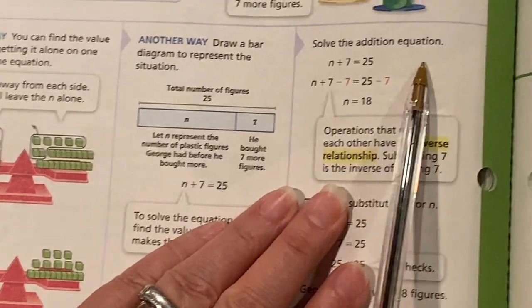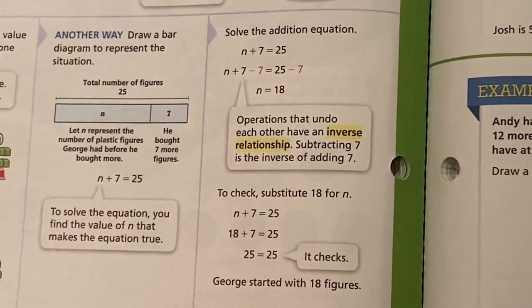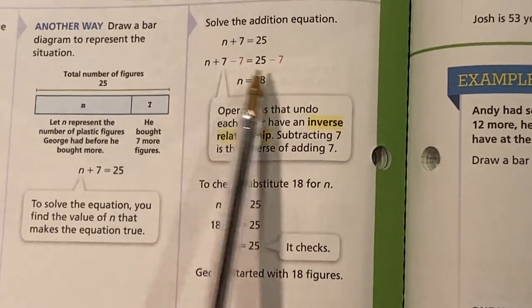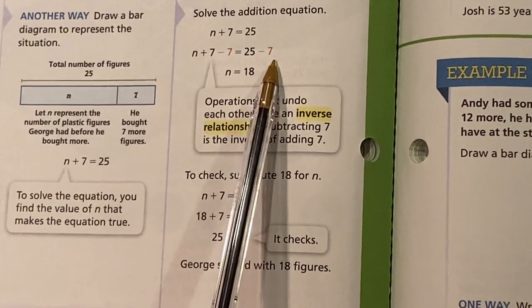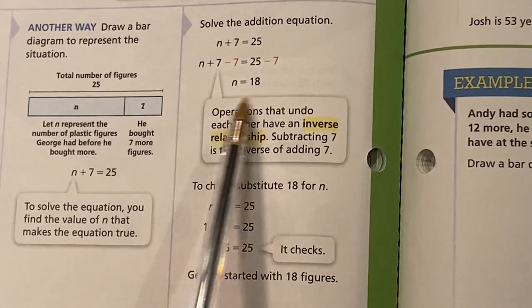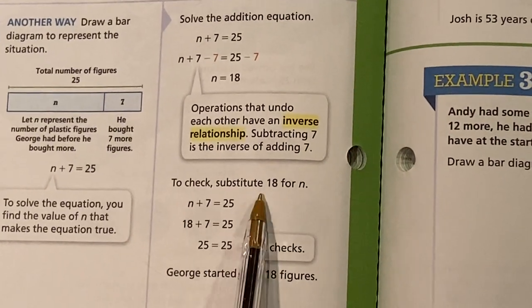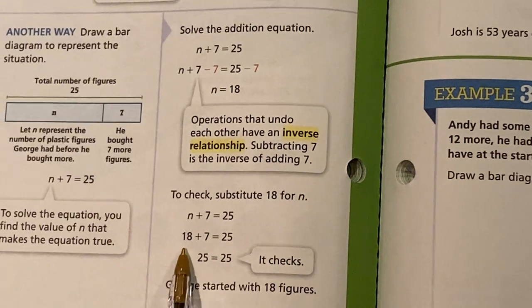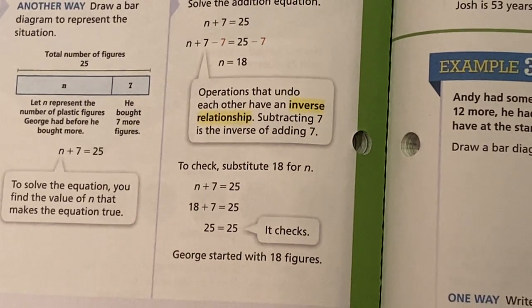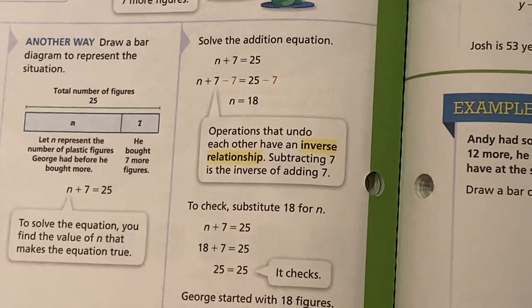Let's start by looking at the equation. N plus 7 equals 25. And then you go ahead and solve it. If you subtract 7 from both sides, you get n equals 18. And then if you want to check it, just substitute it in there. If n equals 18, 18 plus 7 is 25. It checks. George started with 18 figures.